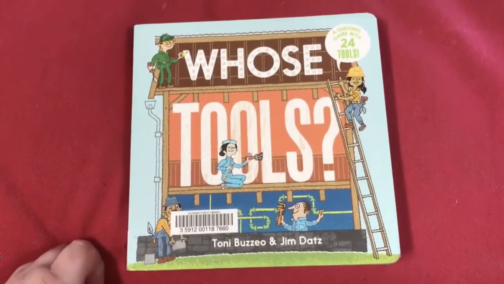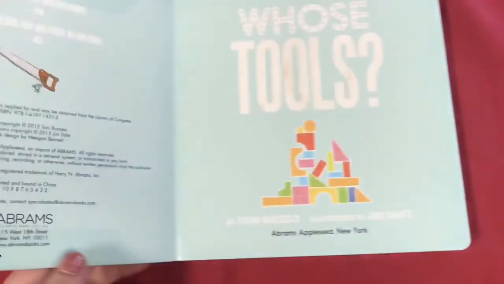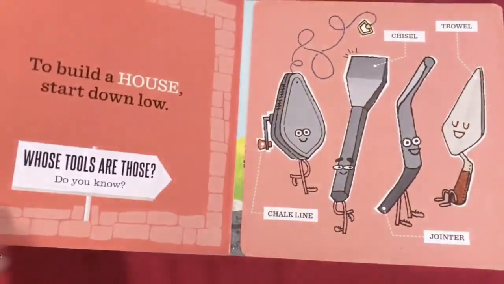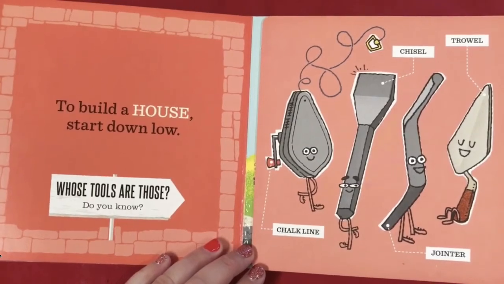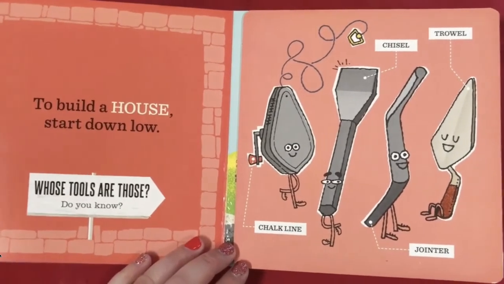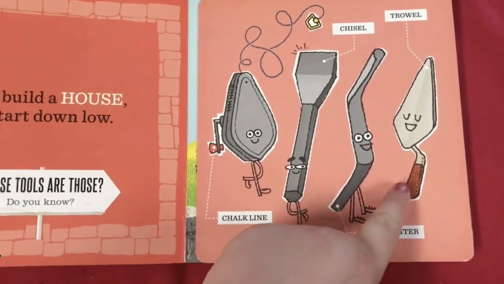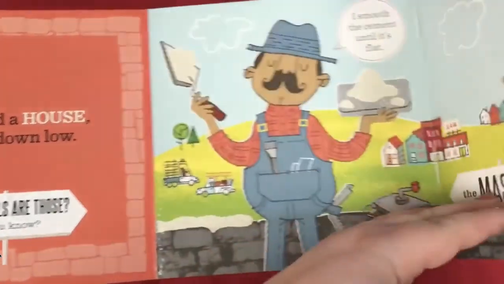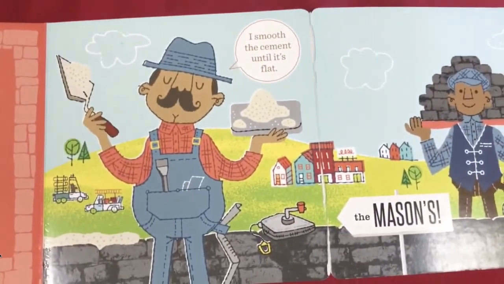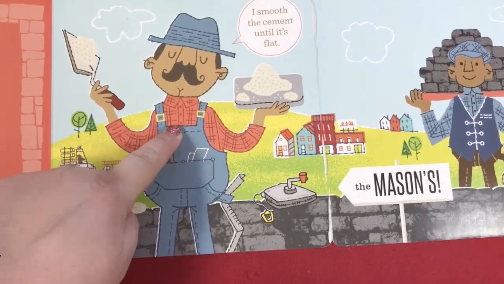Whose Tools by Tony Buzia and Jim Datz. Whose Tools? To build a house, start down low. Whose tools are those? Do you know? Chalk line, chisel, jointer, trowel. Whose tools are those? The masons. I smooth the cement until it's flat.